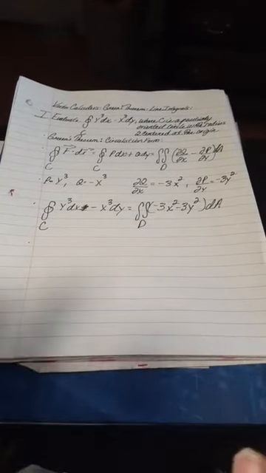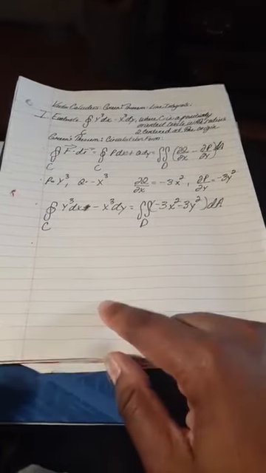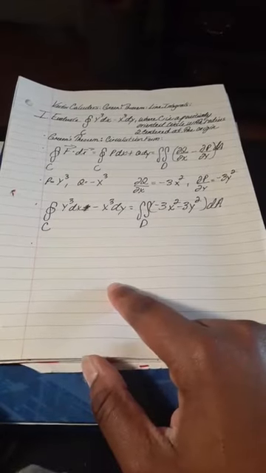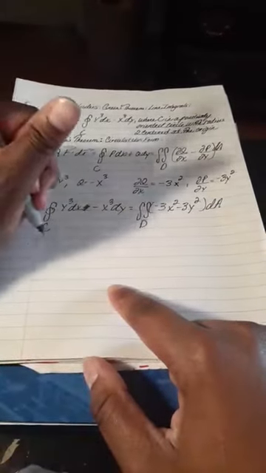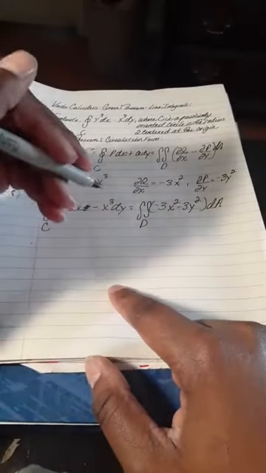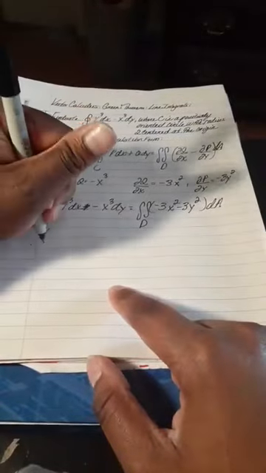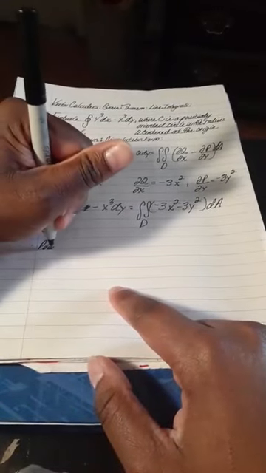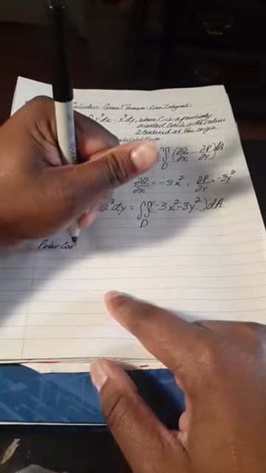So everything can't be evaluated in Cartesian coordinates. So make sure that you're cool with that. So since this would be a very tough integral to do in Cartesian coordinates, well, I don't know if it would be tough, but it's best to do this integral in polar coordinates. So let's convert to polar coordinates here.